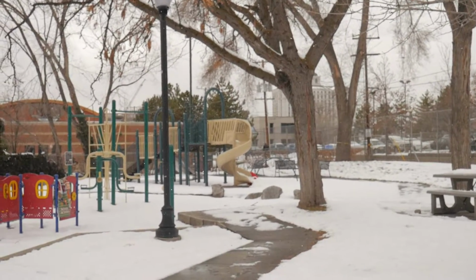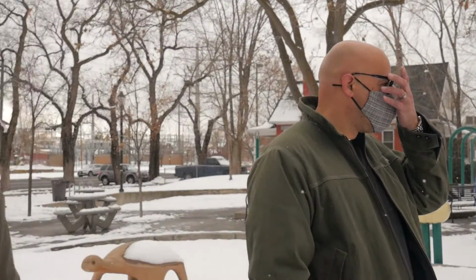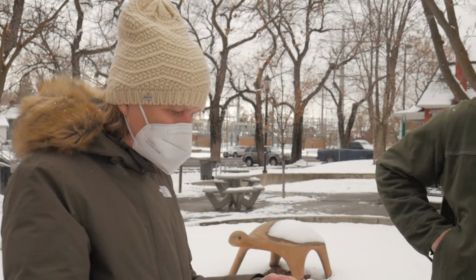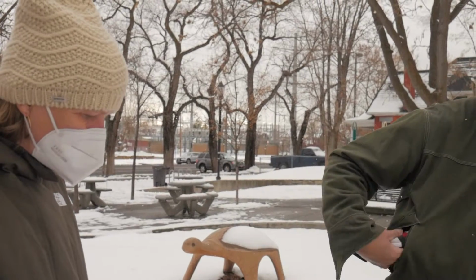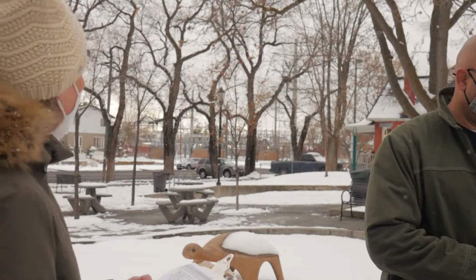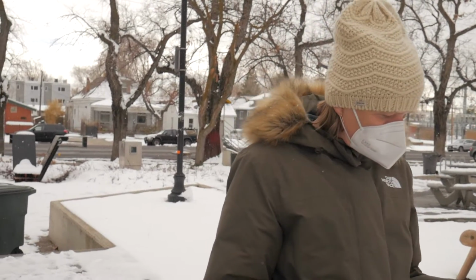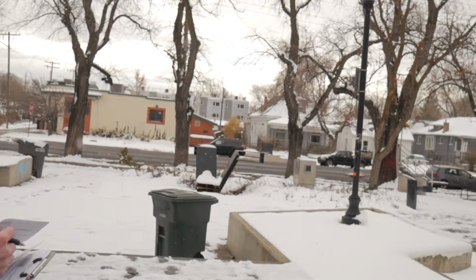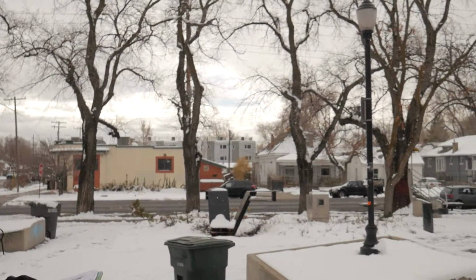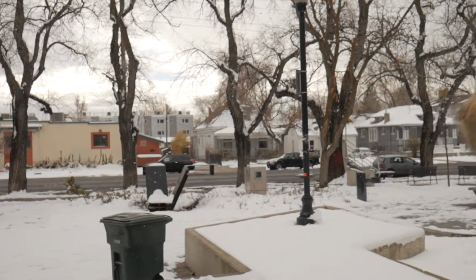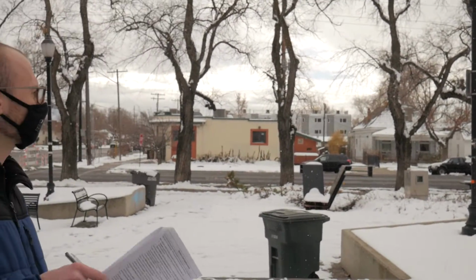Now it's snowing. I think this is the one park that we might get over 25% in shade. Okay, let's go through these quickly. Restroom: no. There is a drinking fountain. Benches, how many? It's a lot of benches. Did you count them? I did. 14 benches.